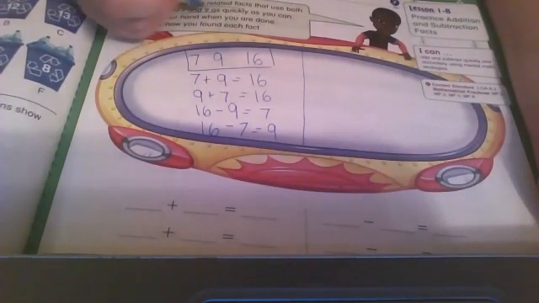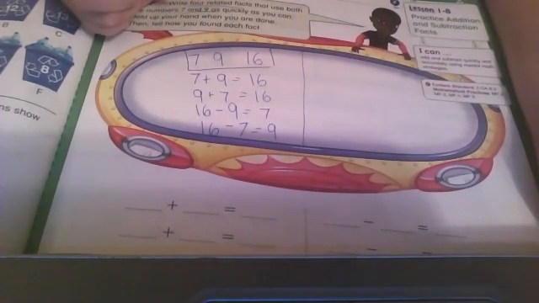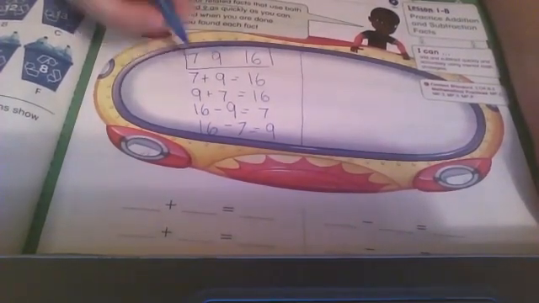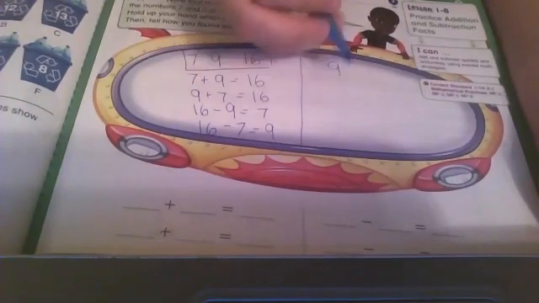Now the other way I could use those 2 is to have one of them as my difference. So in other words, a subtraction problem, okay? So if I use this as a subtraction problem, I would have to start with a bigger number.